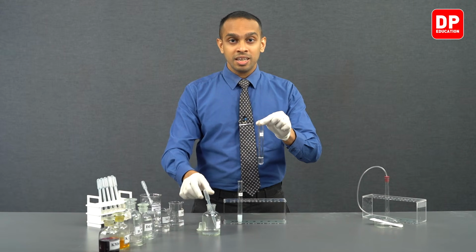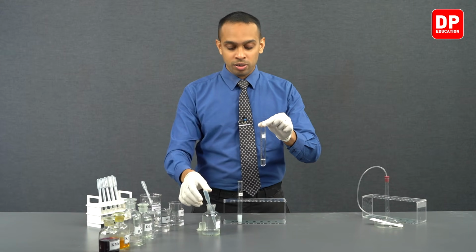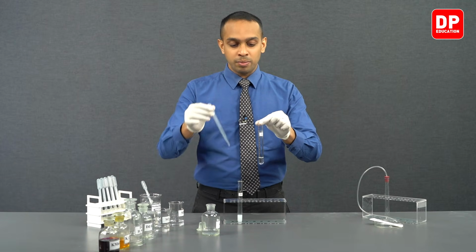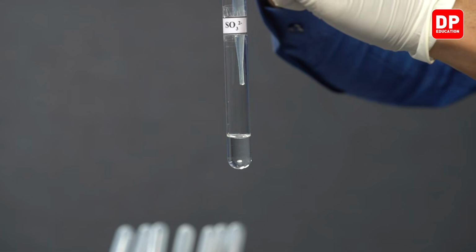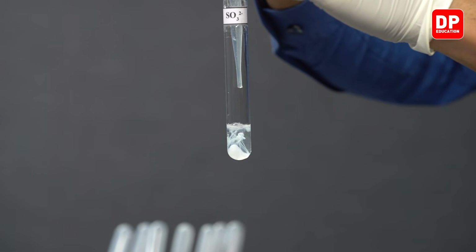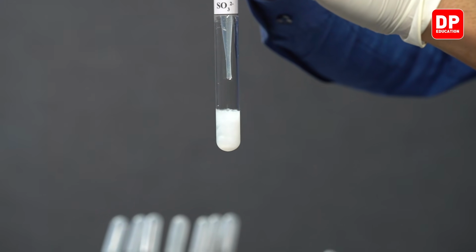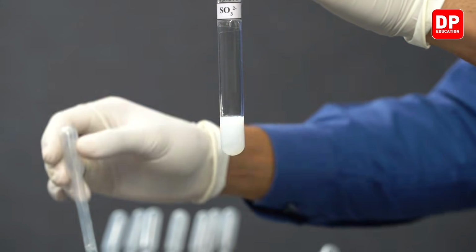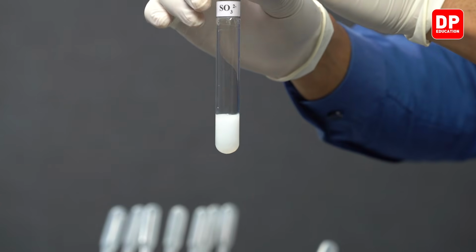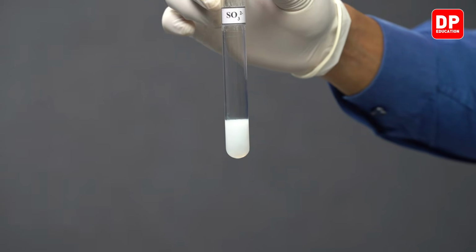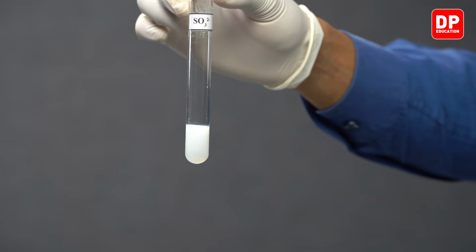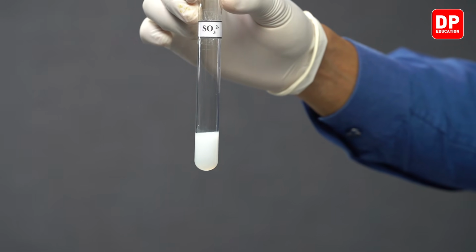To it, let's add a small amount of barium chloride. And you are going to observe, as we add barium chloride to sulfite ions as well, we are forming a white color precipitate.